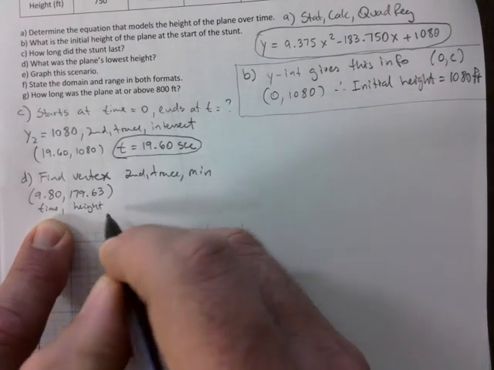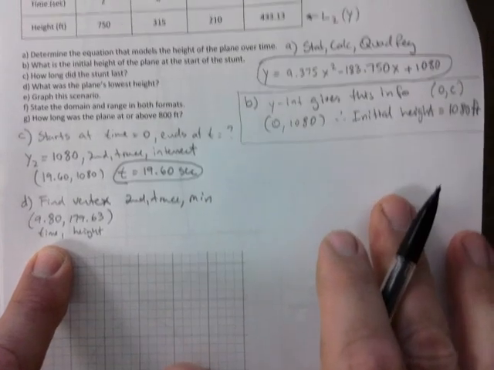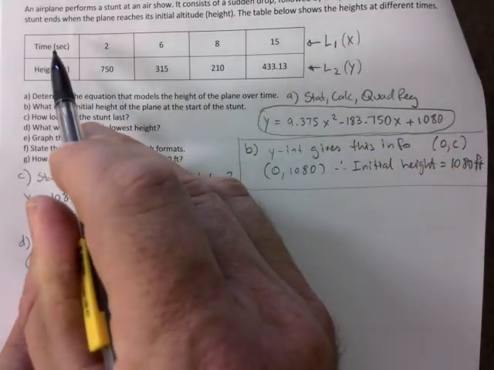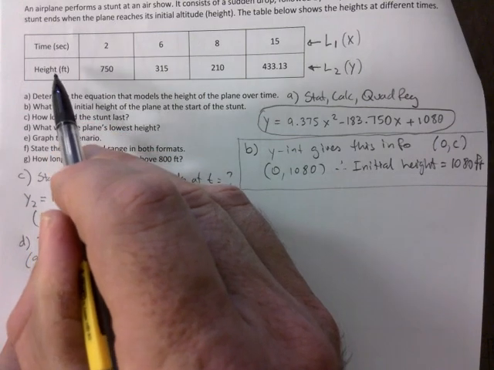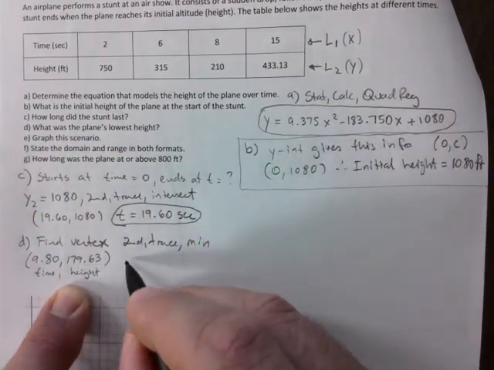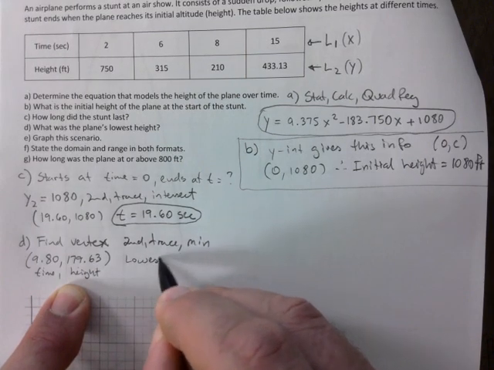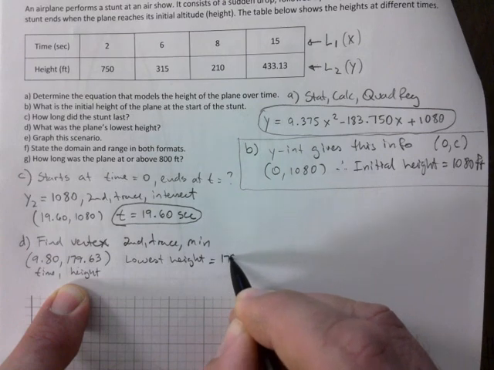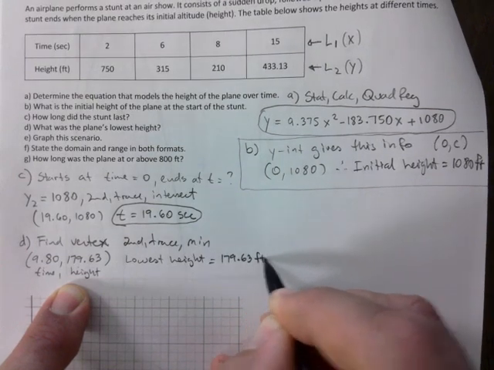Always remember that. How do you know? Let's go back to the beginning, right? Time went into x, height went into y. Therefore, we know this, okay? So lowest height is 179.63 feet.